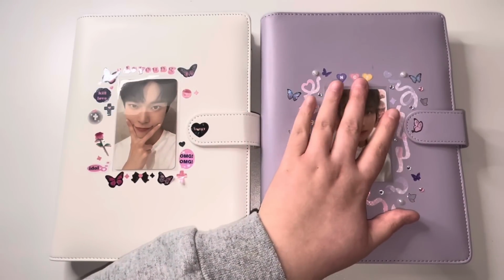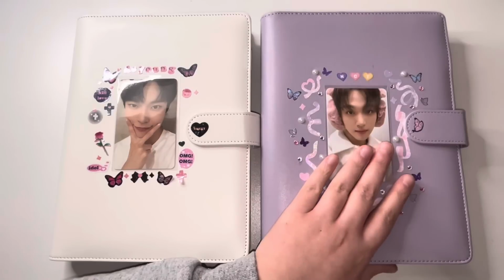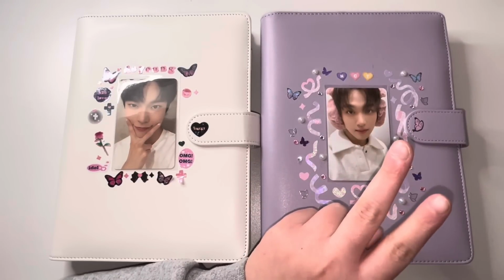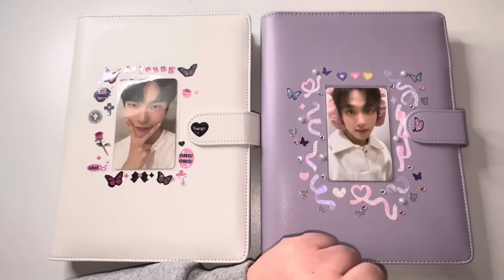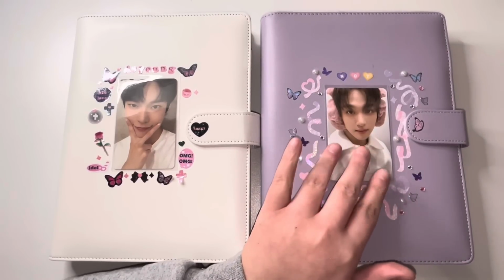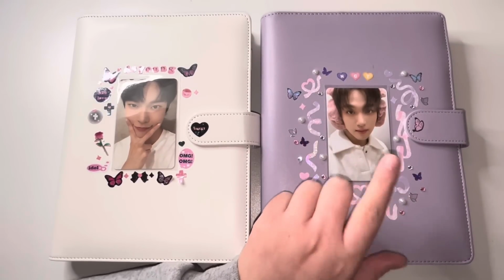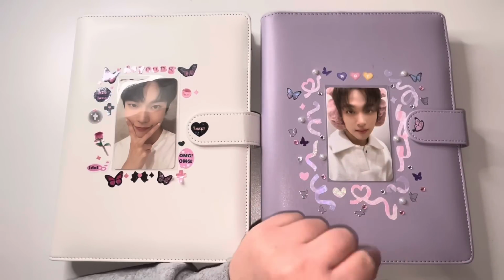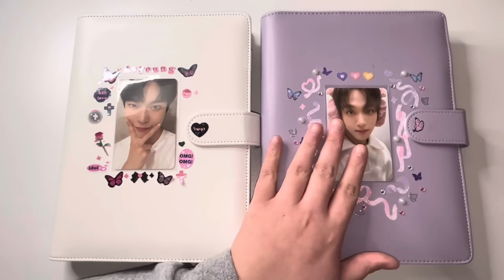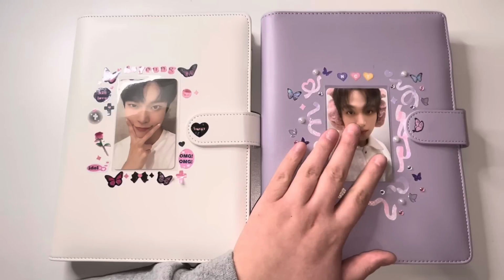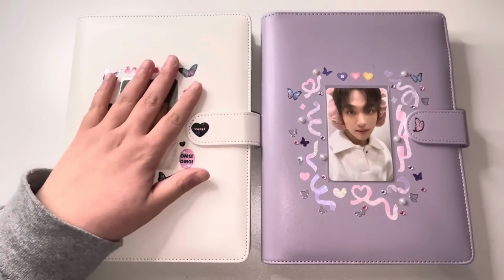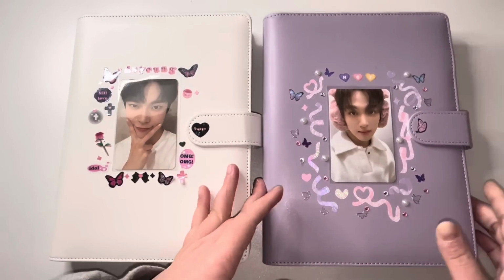And then Haechan, I used to collect all of his album cards, but I recently downsized his collection a little. Haechan is in both groups, NCT 127 and NCT Dream. And yeah, so it's a little bit harder to collect Haechan, and it's also hard that he's very popular and his cards are expensive. So I just decided to keep my favorites of Haechan's. There's still a lot in here, but I have downsized a lot. So we're gonna go through Doyoung first, and then we'll go to Haechan's binder.